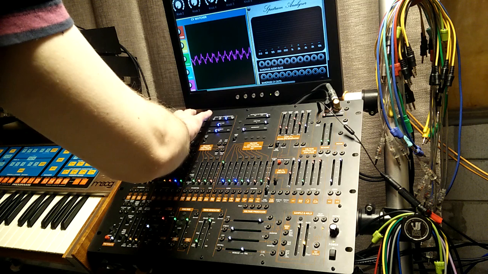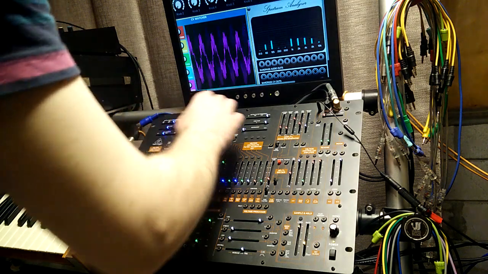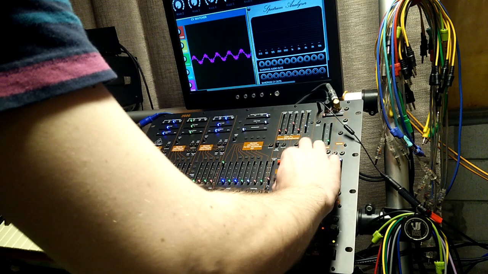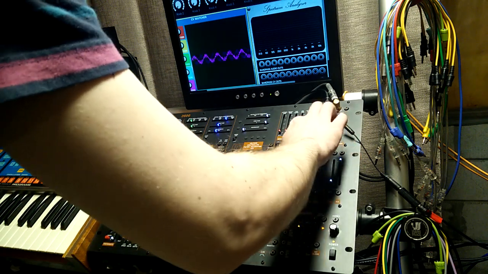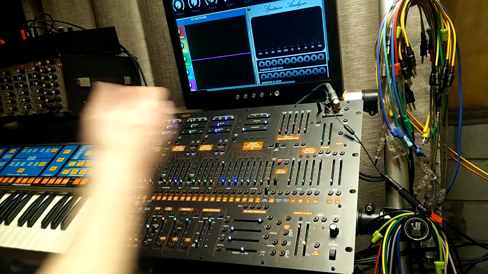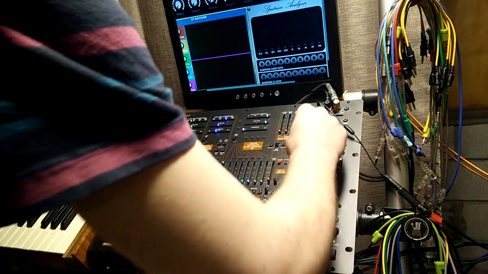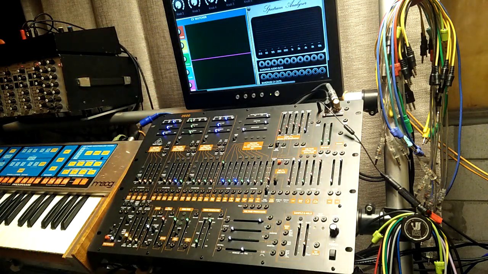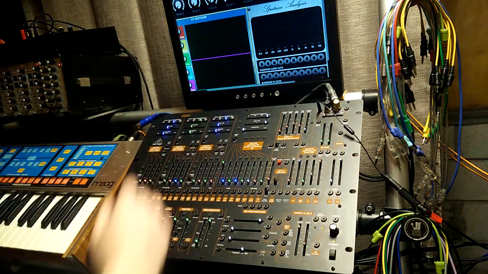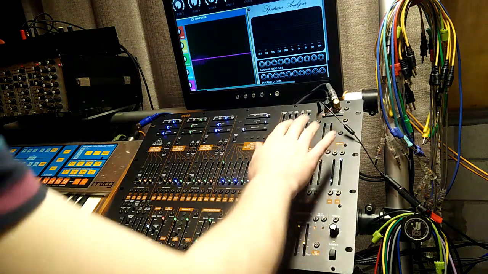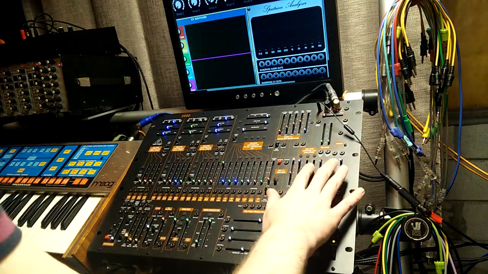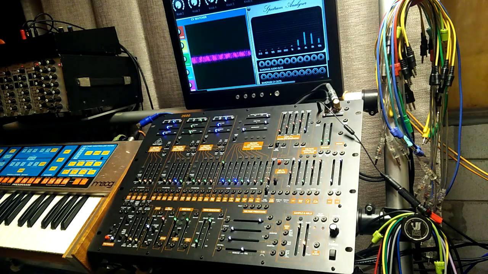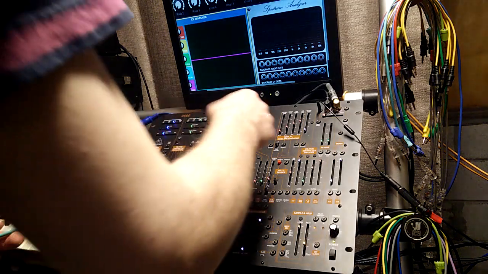So you can use this to get some kind of plucky bell type sounds. Almost like a digital sound.